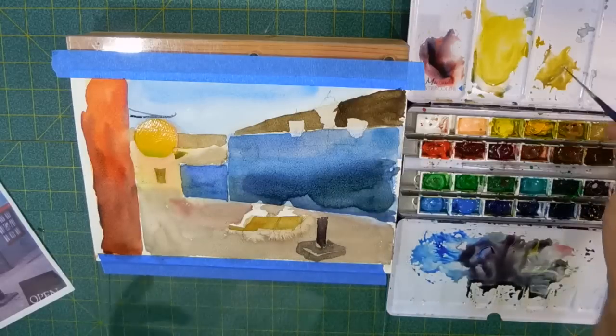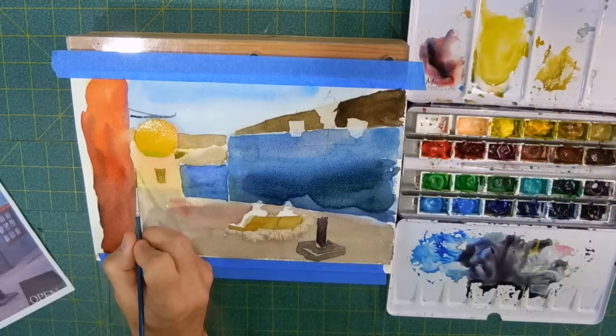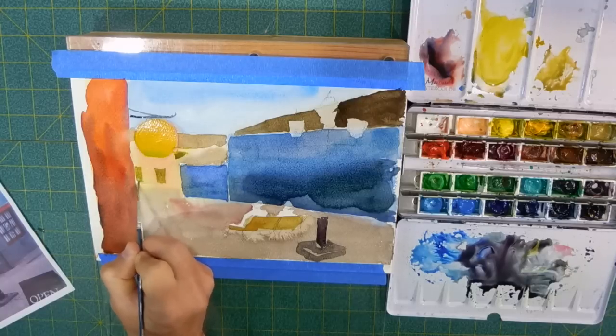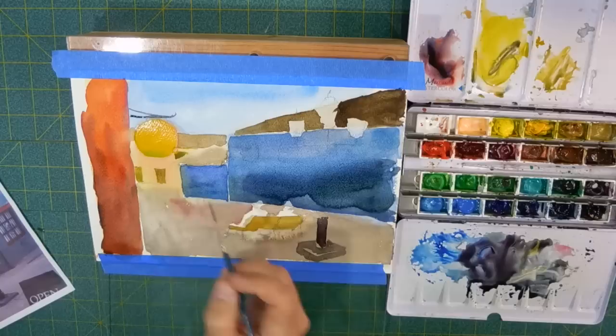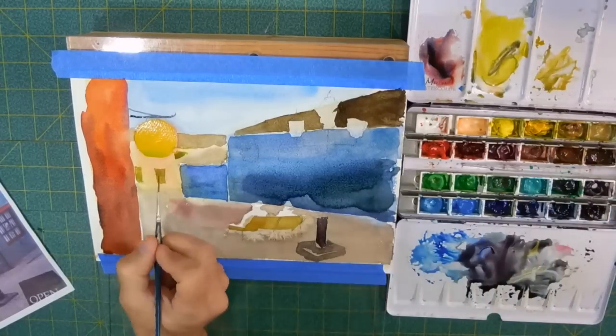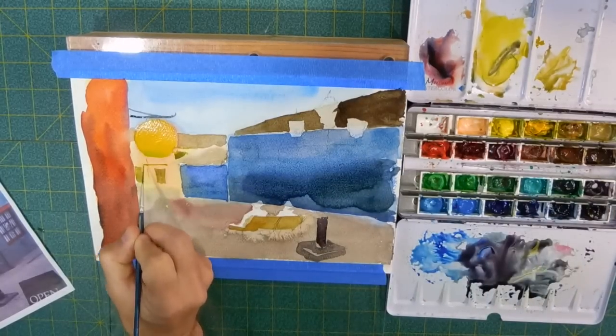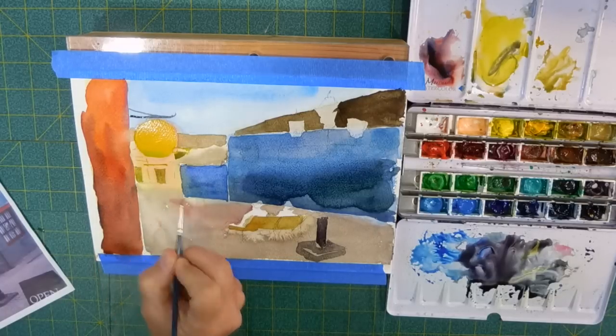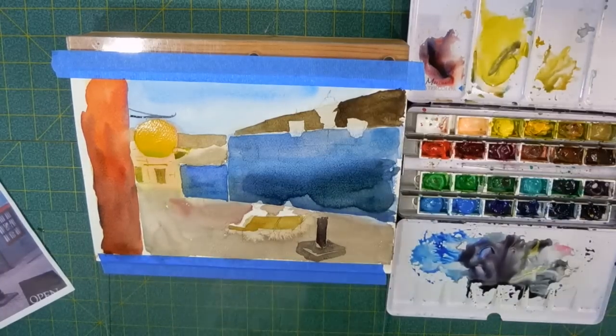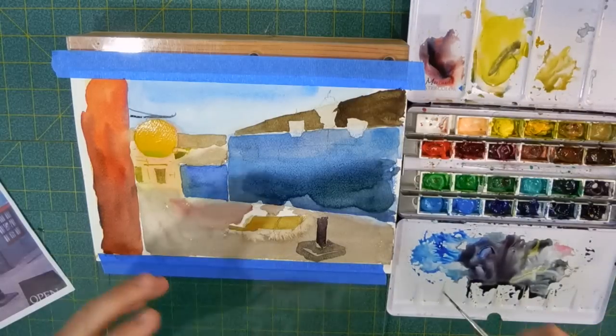I switched to a rigger brush to paint my metalwork. I don't know why I didn't switch back. I could just as easily as anything. I'm going to just add a couple of extra lines back here. No particular reason. They're just going to add a little bit of detail to the whole thing.